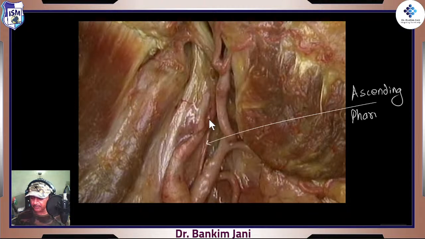At this point of time, if you can't remember all the branches, no problem. Just be comfortable that this is how the branches are. Then in 3 pages, we'll go for a grand revision and you'll be able to remember everything. So this is the ascending pharyngeal artery. Pharyngeal, so it will go to the pharynx. Yes, it will supply the upper part of the pharynx.